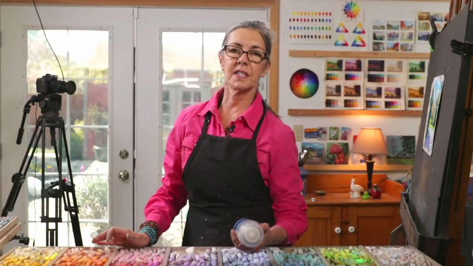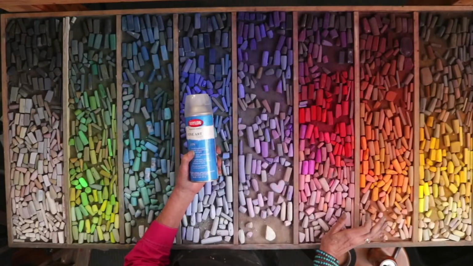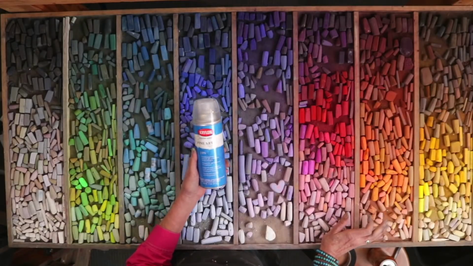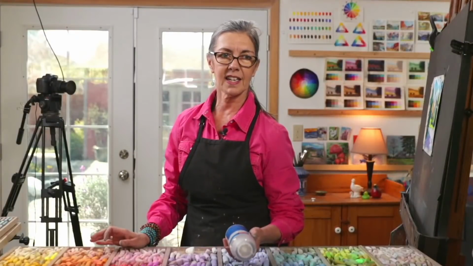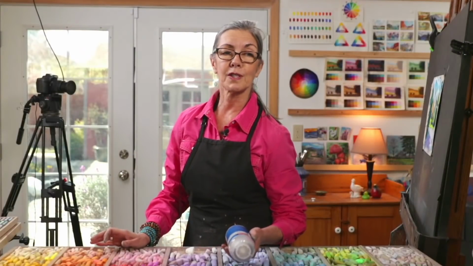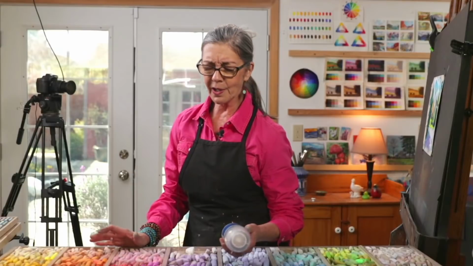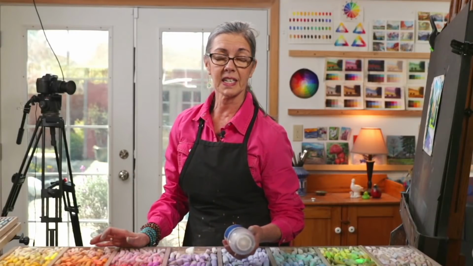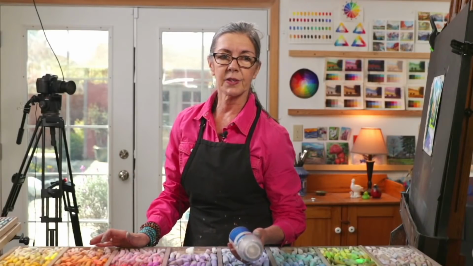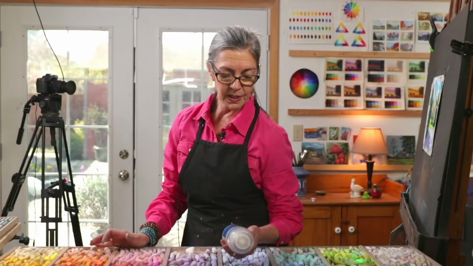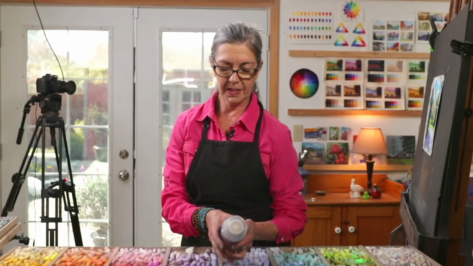I used to use the Lascaux, but when I first started doing pastels, that Lascaux fixative was about $9 a can. And boy, I bet you it's upwards of $30-something a can now. So at one point or another, it just got untenable for me, and I started exploring other alternatives. So this one, I think, is really pretty good. It's Krylon, but it's the fine art.